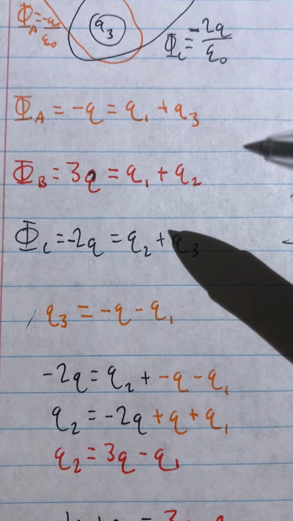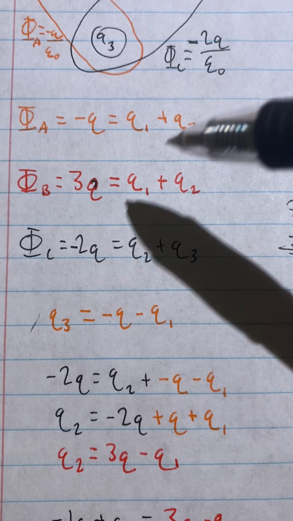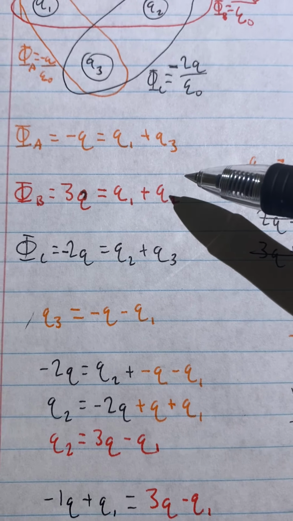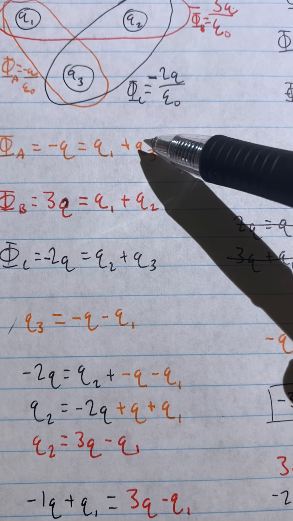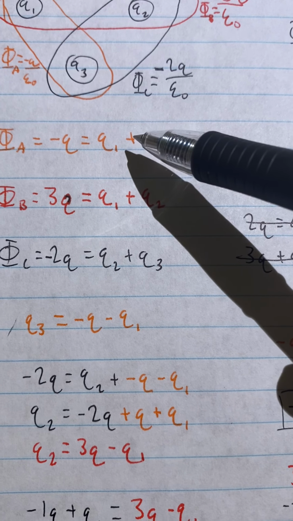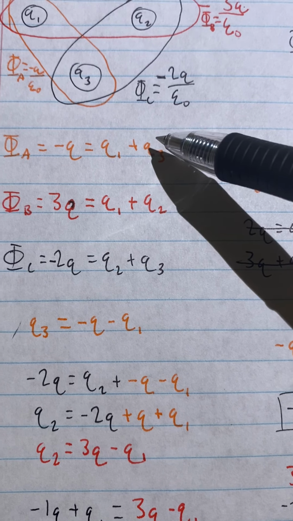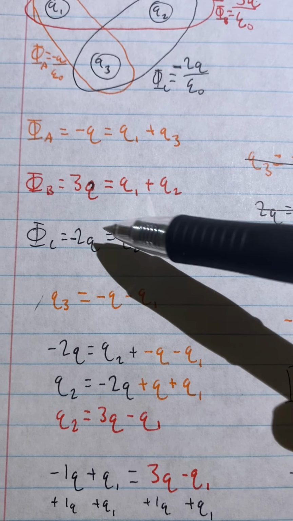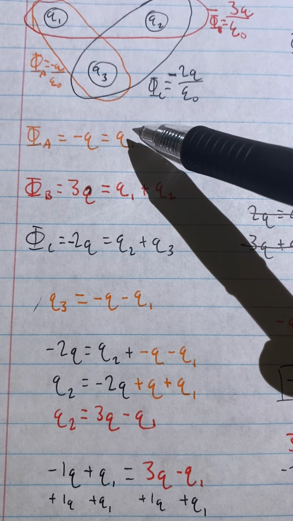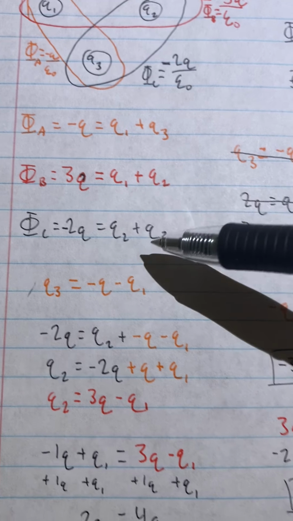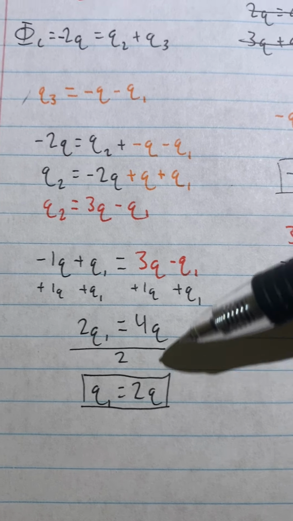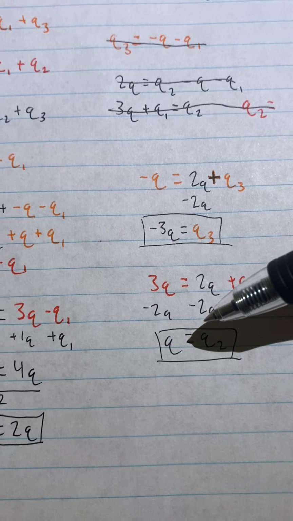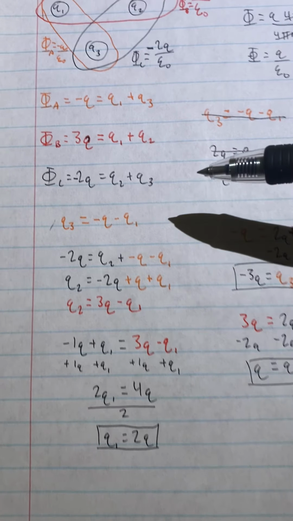You can also find the values in relation to each other, like q1 and q2. Here q3 plus q1 would be a negative plus some value, like negative 2, and same for this one. So q1 is probably going to have to be bigger than q2, and that's true because q1 is 2q and q2 is just 1q, and that's the answer.